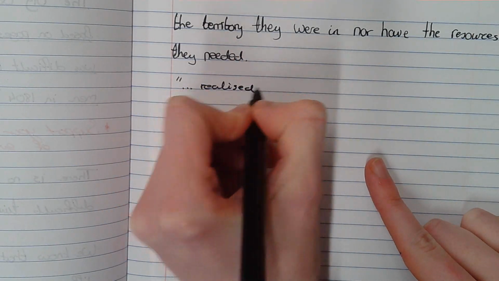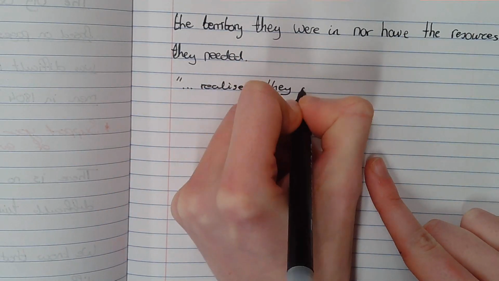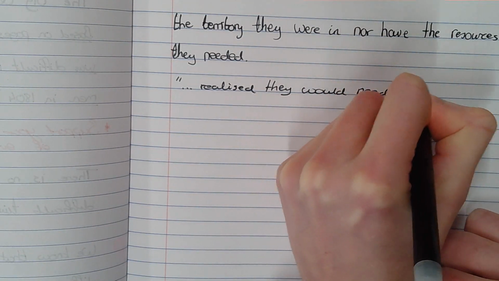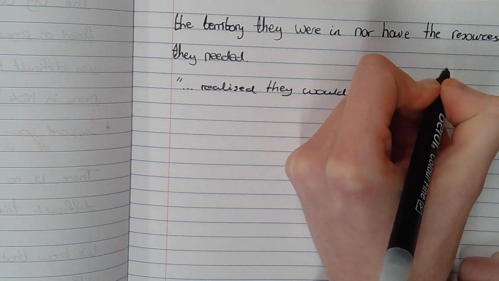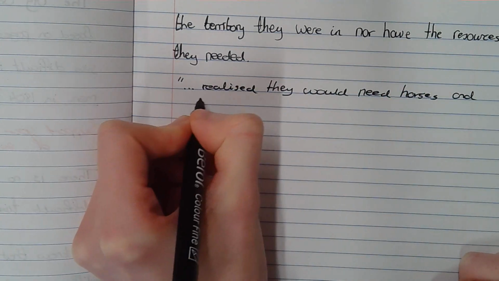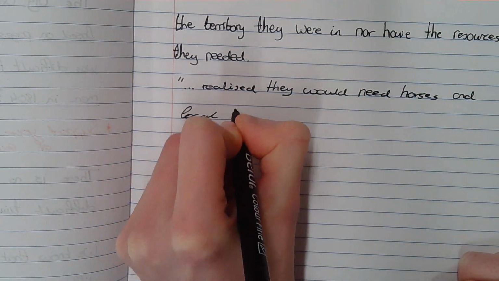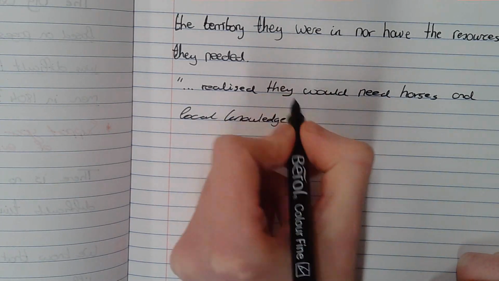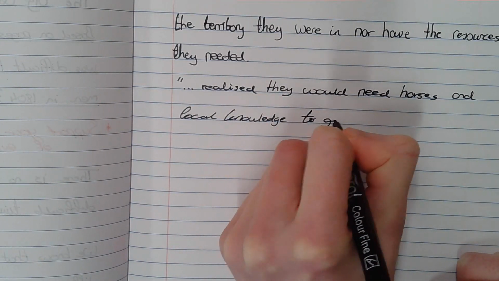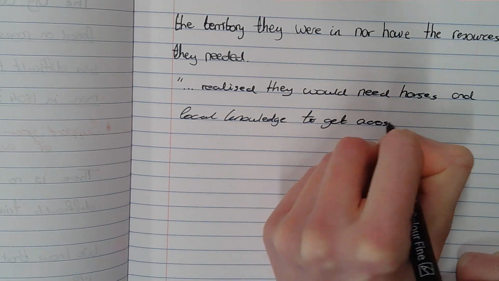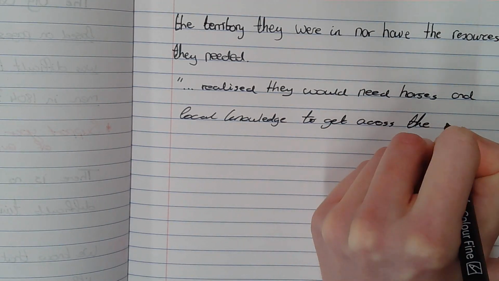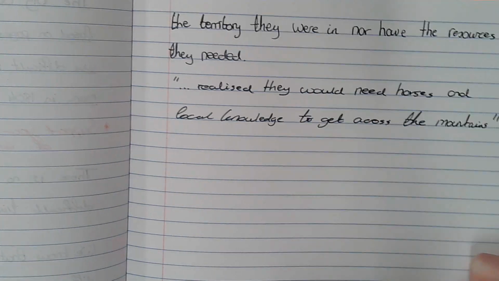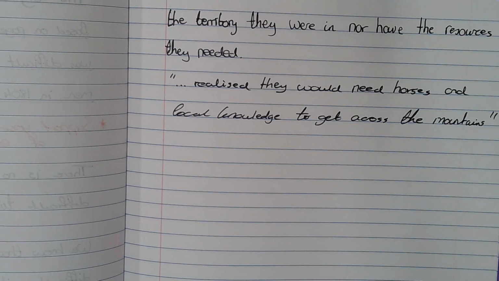Realised they would need horses, and local knowledge to get across the mountains. Okay, end of my quote, and then explain it once again.